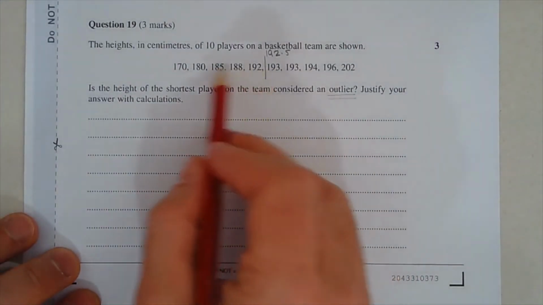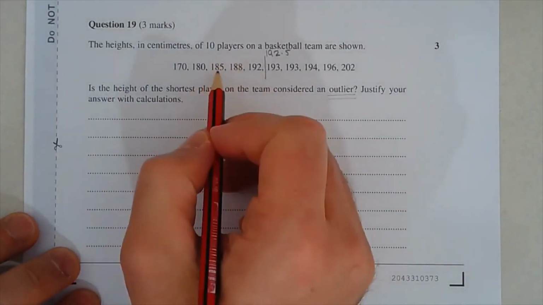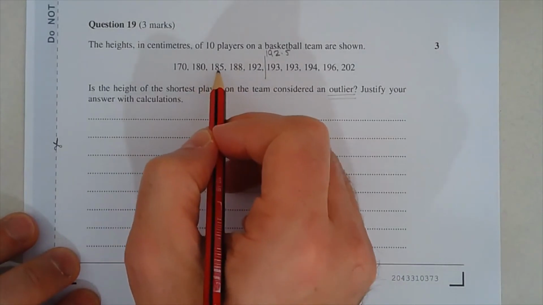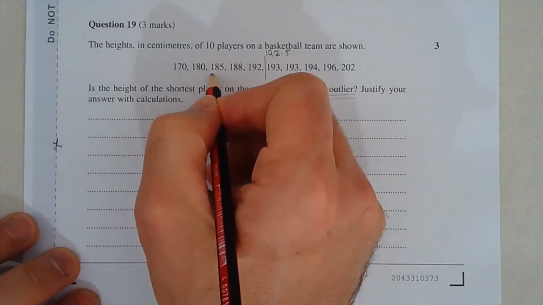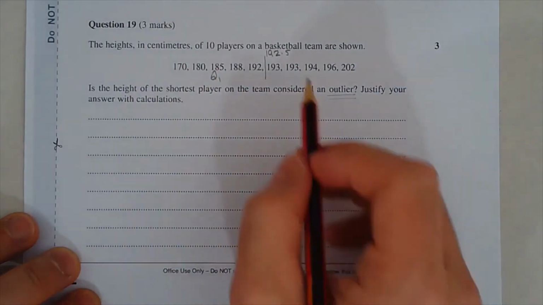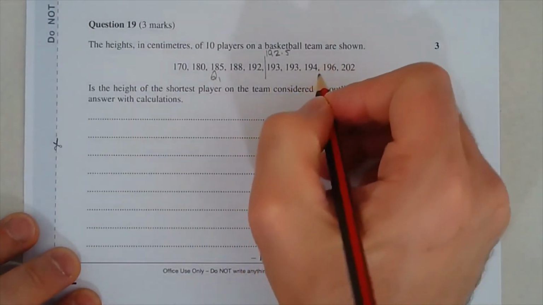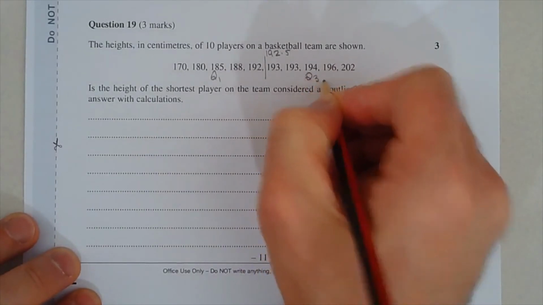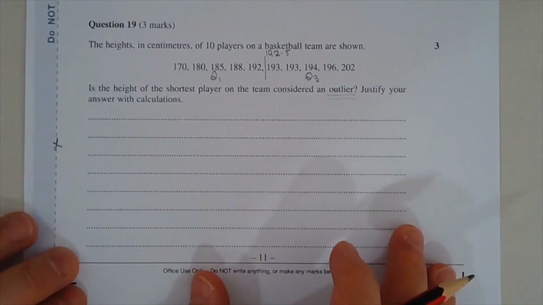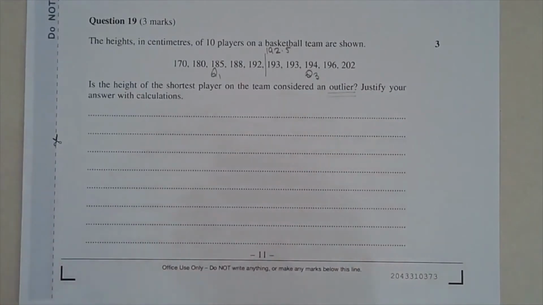Let's have a look at the bottom 5 scores. The median of the bottom 5 scores is 185, so that's our Q1. The median of the upper 5 scores is Q3, which is 194. Now we need to work out the interquartile range, because now we're on our way to calculating this boundary value, outside of which a score is considered an outlier.